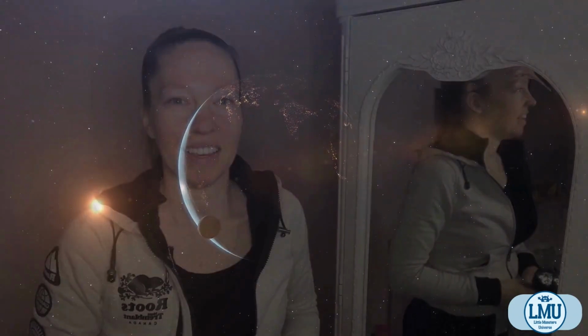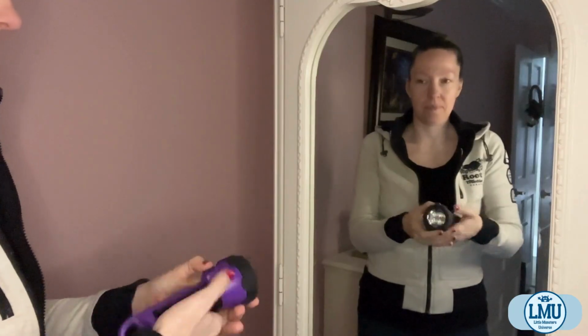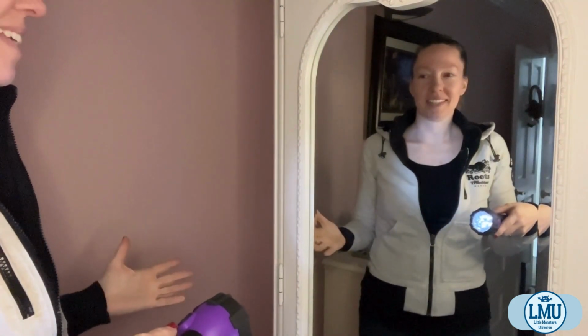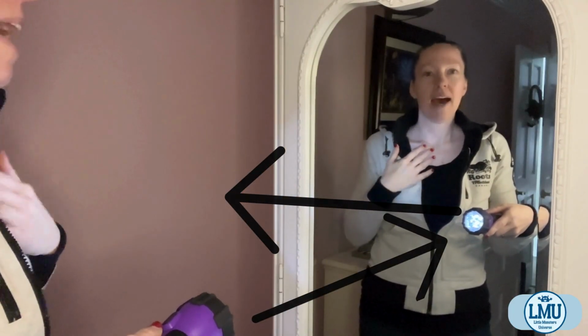Let me show you. If you'd like to do this next part with me, pause the video and grab a flashlight and a mirror. Let's go ahead and turn our flashlight on and point it at the mirror and see what happens. What do you notice? I see the light bouncing off and reflecting back at me. And that's exactly what happens with the moon.